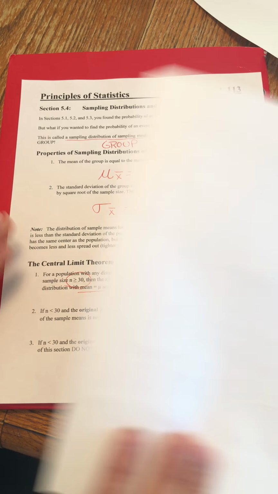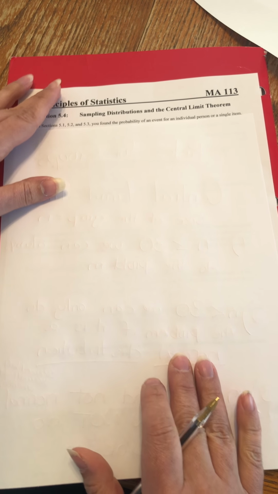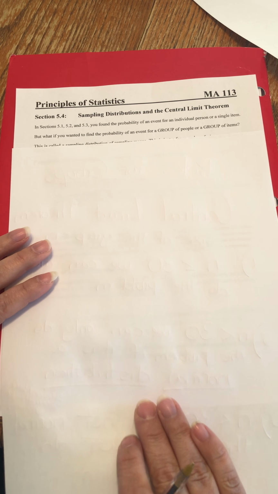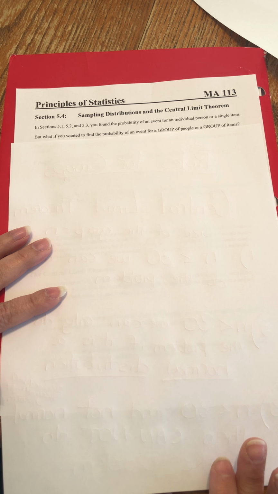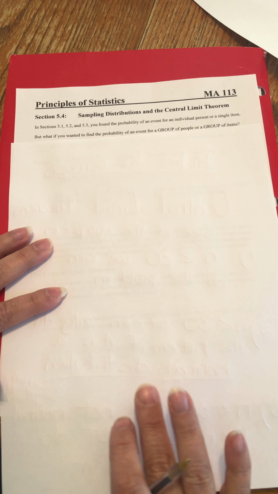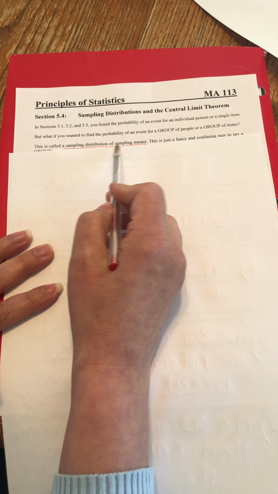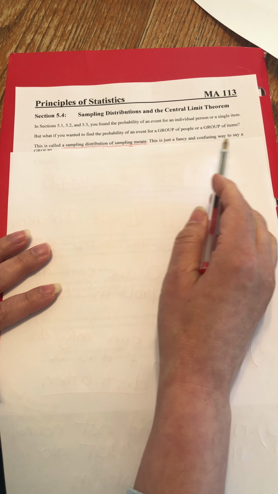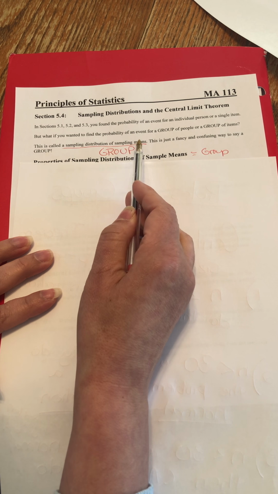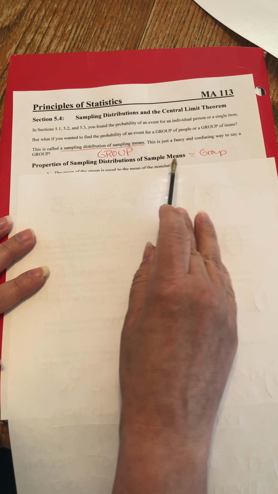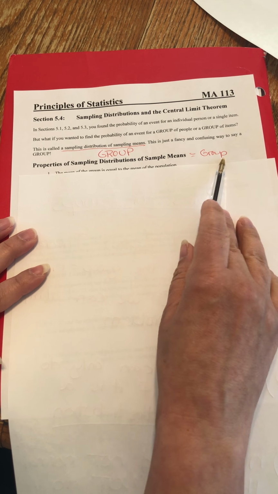Let's begin. In 5.1 and 5.2 and 5.3, you found the probability of an event for an individual person or a single item. But what if you wanted to find the probability of an event for a group of people or a group of items? This is called a sampling distribution of sampling means. This is just a fancy and confusing way to say group. So sampling distribution of sampling means is group. Properties of sampling distributions of sampling means. In other words, properties of groups.